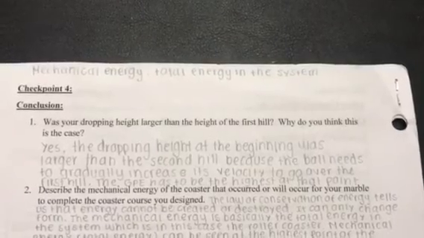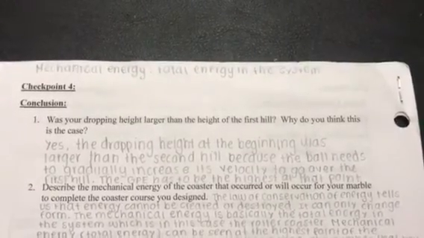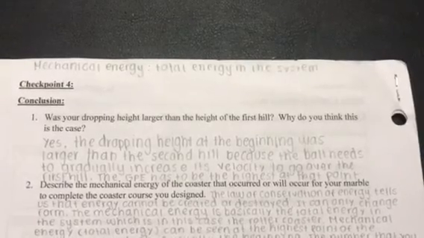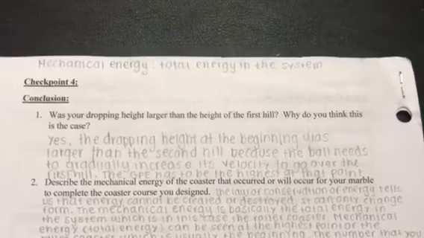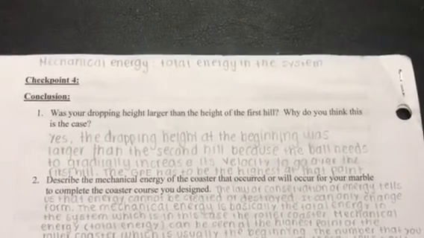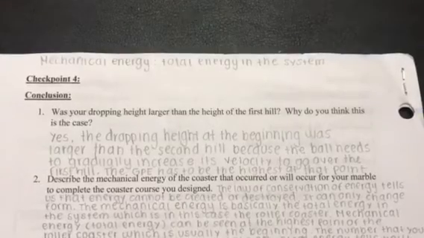Okay, so the first question is asking, was your dropping height larger than the height of the first hill? Why do you think this was the case? I said yes, the dropping height at the beginning of our roller coaster was larger than the first hill because the ball needs to gradually increase its velocity to go over the first hill. The GPE has to be the highest at that point.